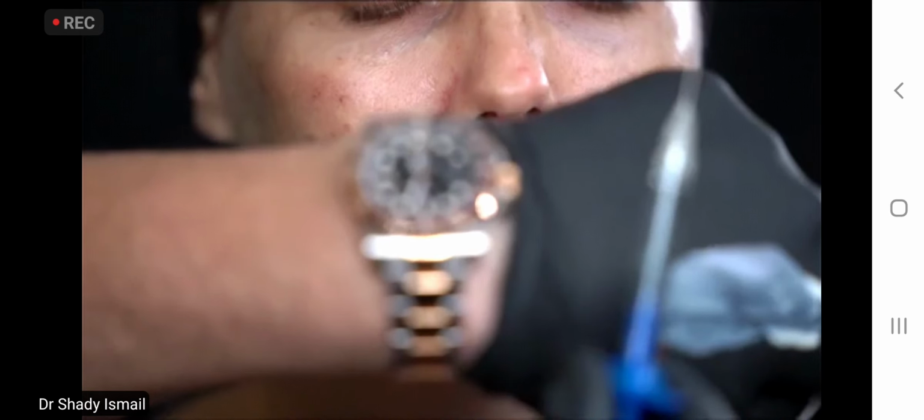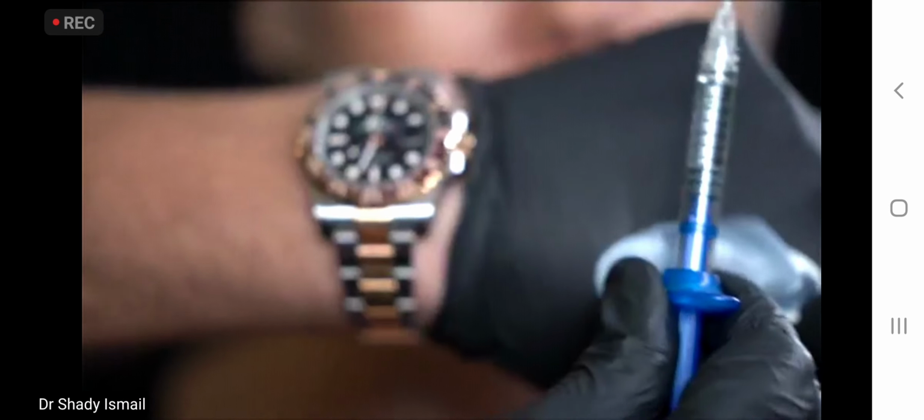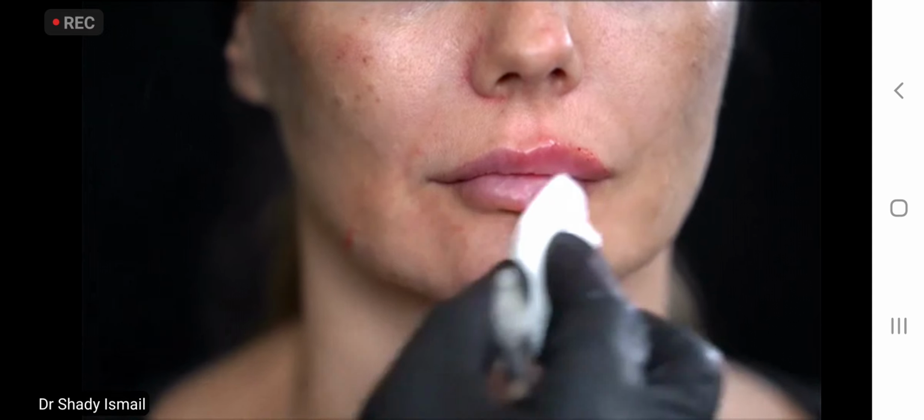By the way, the total amount I used is, can we zoom in here, please? The total amount I used is 0.2 per side, so in total for the lips 0.4. Beautiful.